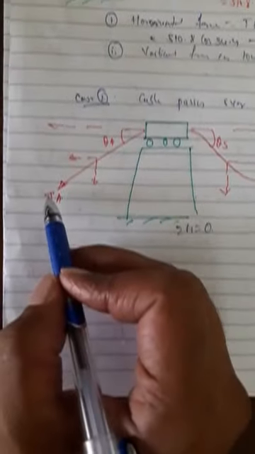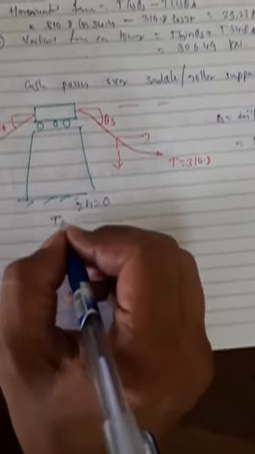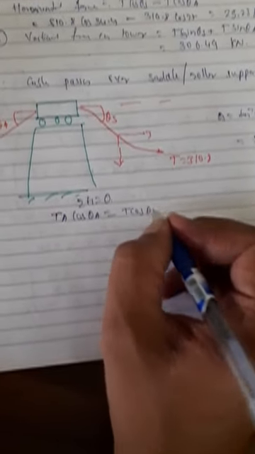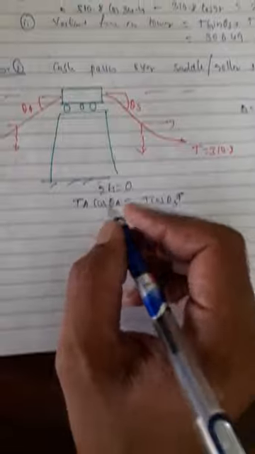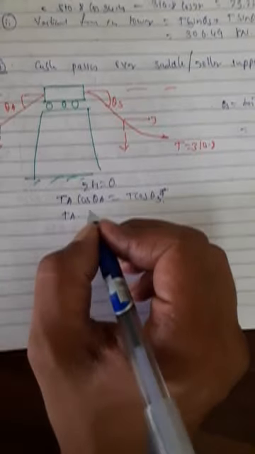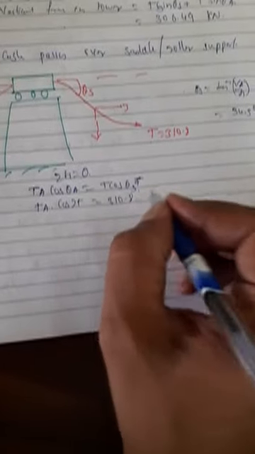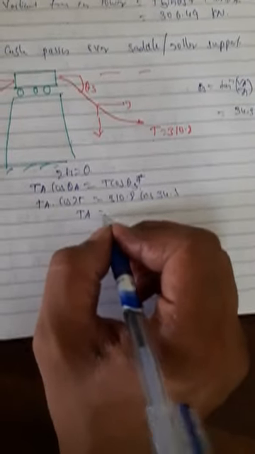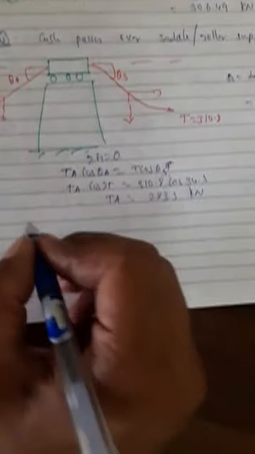So summation H means TA cos theta A is equal to T cos theta S. So substituting the values, TA is unknown: TA cos 25 is equal to 310.8 cos theta S, theta S is 34.3. Substituting the values, I get TA is equal to 283.3 kilonewtons.